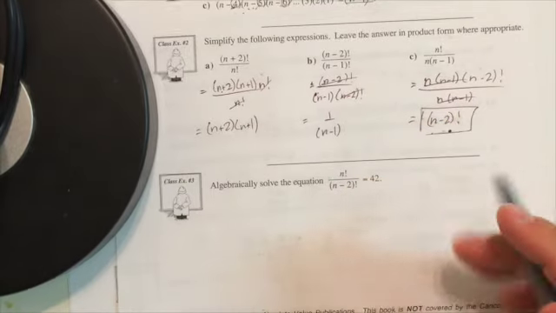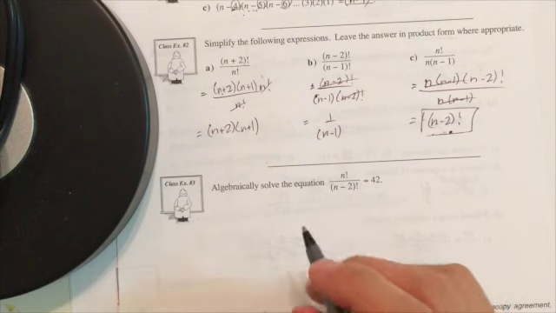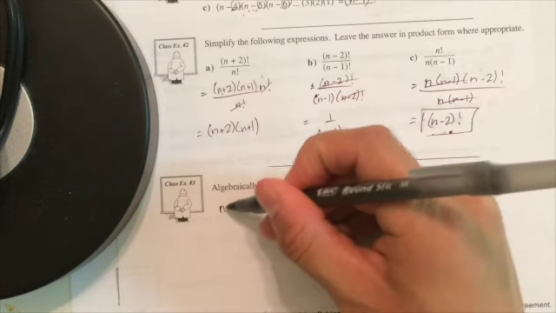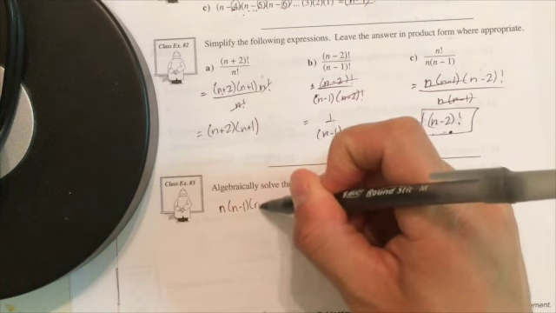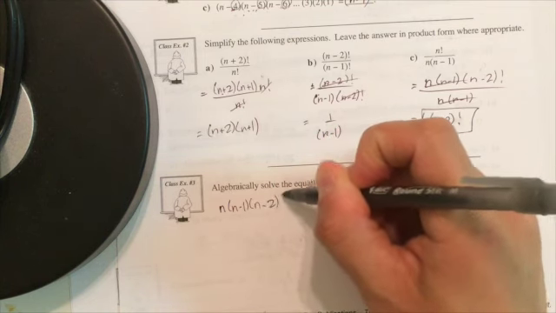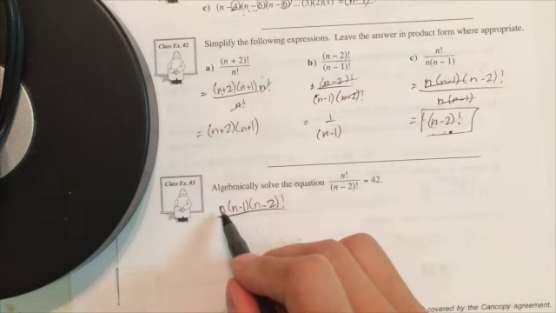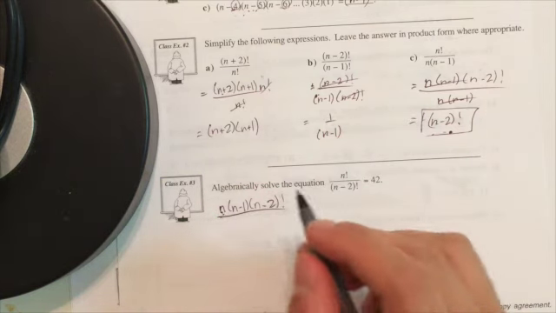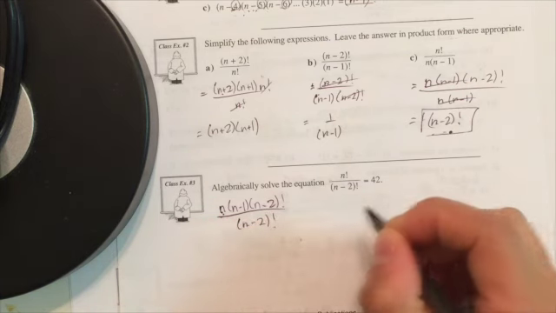Now, algebraically solve the equation n factorial divided by (n minus 2) factorial is equal to 42. Just like we were doing before, it's best if we can get this into terms where we'll have cancellation. So I have n times n minus 1 times (n minus 2) factorial divided by (n minus 2) factorial.